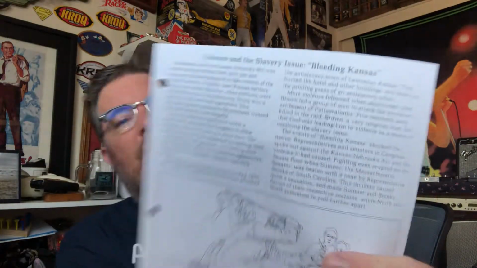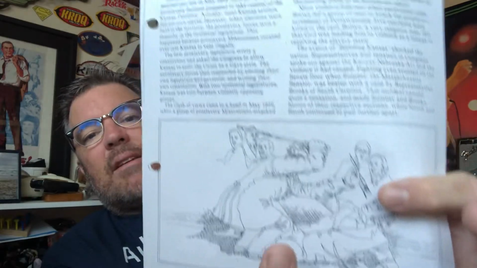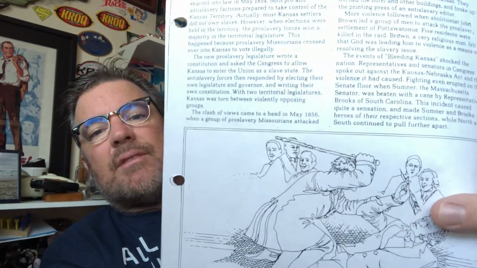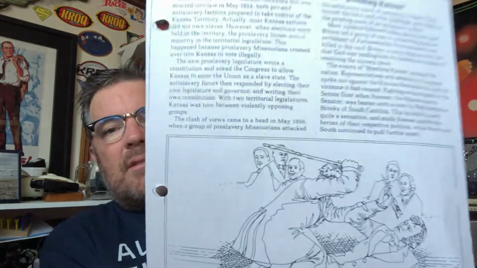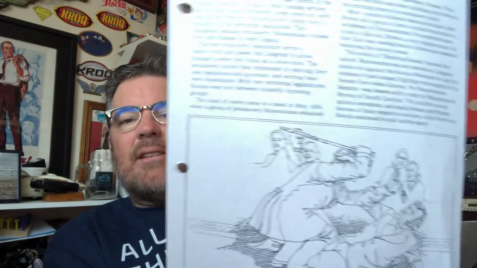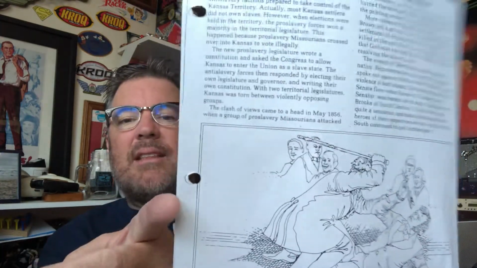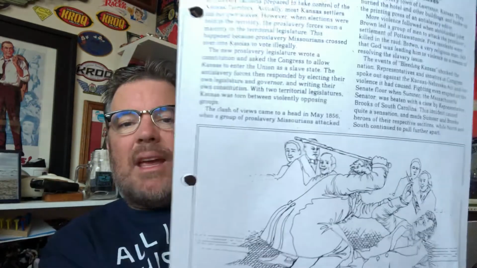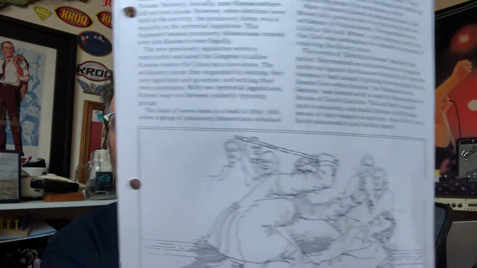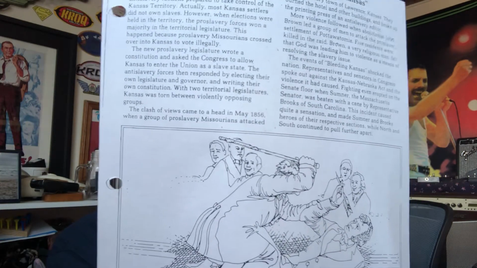And then the last thing is there are two things. One is called Violence and the Slavery Issue, Bleeding Kansas. It talks about poor Senator Sumner getting beat by Preston Brooks, a member of the House, I believe he was. He was beating him because Sumner had talked about Brooks's uncle in an anti-slavery speech, and he didn't care for that. And you remember the funny part was that in the process of him getting beat, he busted his cane, and Southern sympathizers sent him more canes. So it kind of goes to show you how the South felt about what was going on.